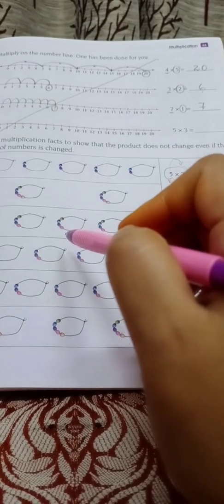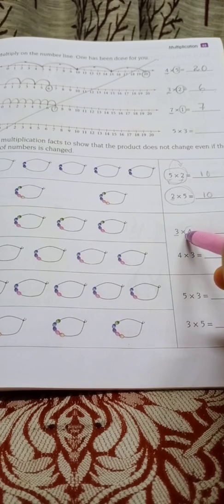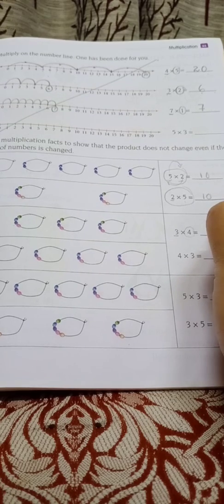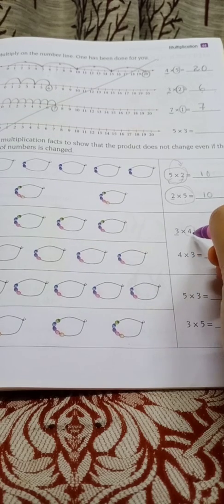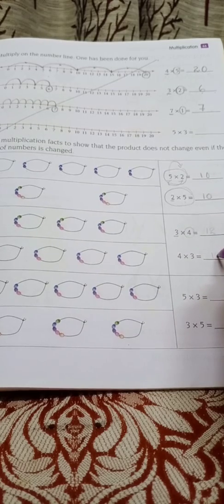Let me do the third one for you. Here we have 3 strings with 1, 2, 3, 4 beads in each string. That means there are 3 groups with 4 beads in each string. So let us say 3 4s are 12. This is a multiplication table. Now we can also multiply it as 4 3s are 12, like we have it here.